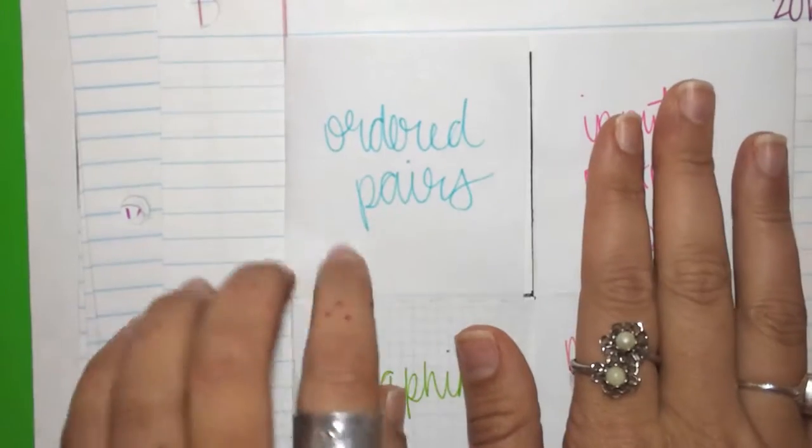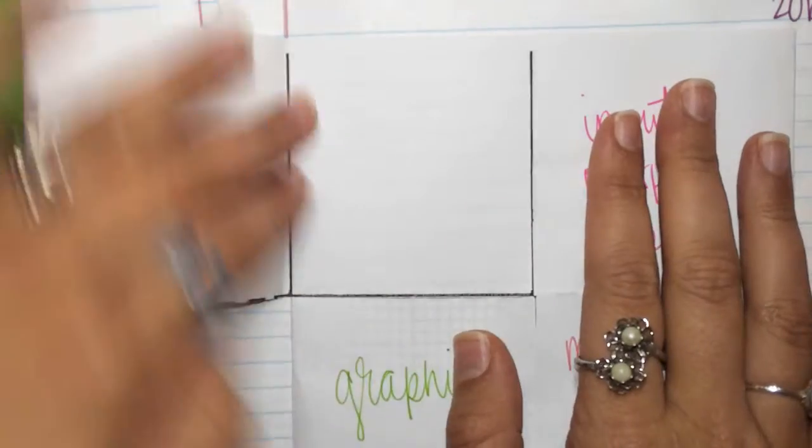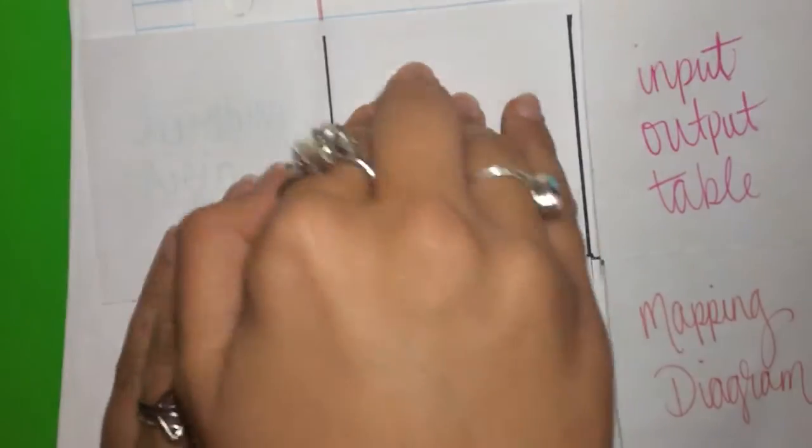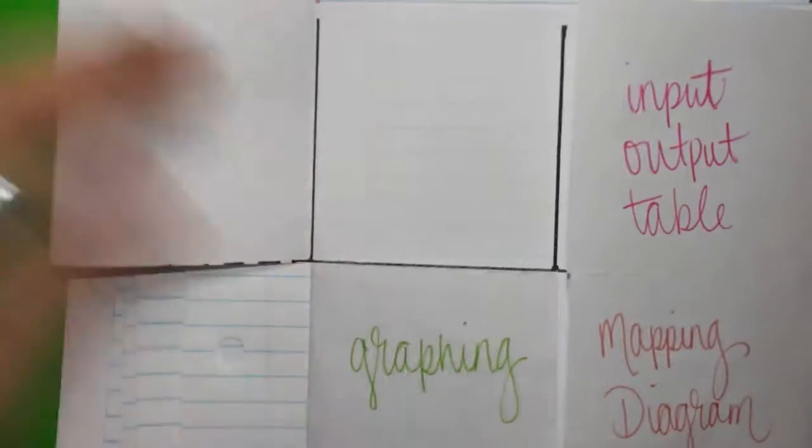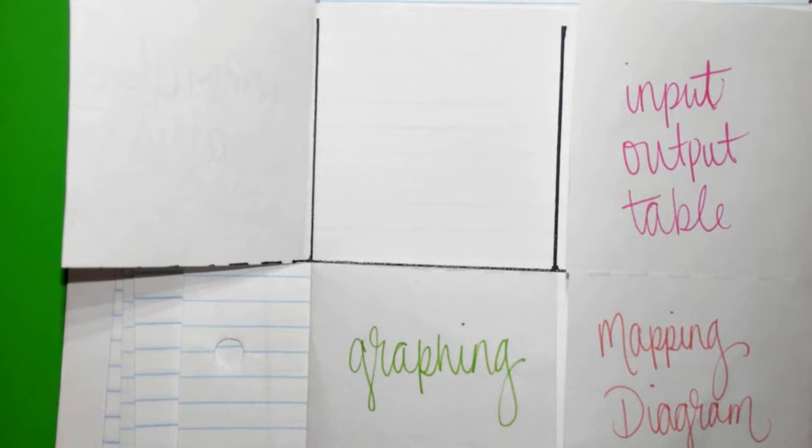Alright, so let's open this. We're going to write some words on the left, and we're going to do an example on the inside. Does everybody understand? Can anybody describe for me what they think an ordered pair is? Two numbers.